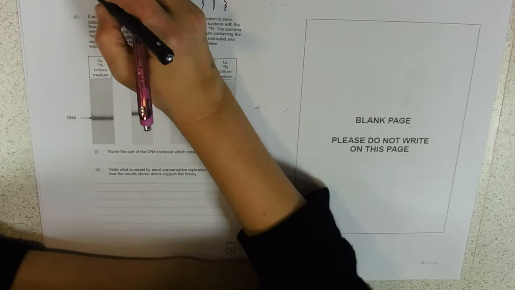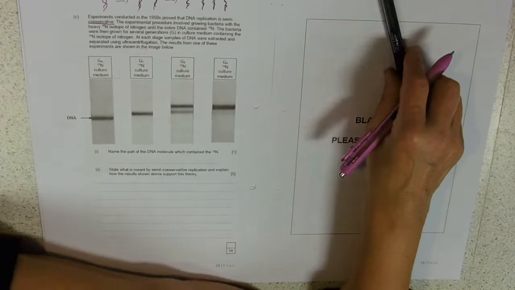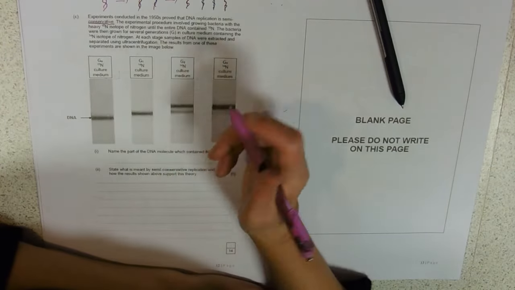So that would be generation 0, 1, 2, can't bother going any further.